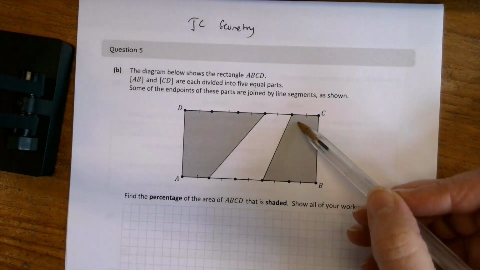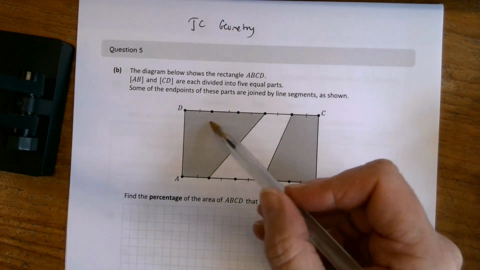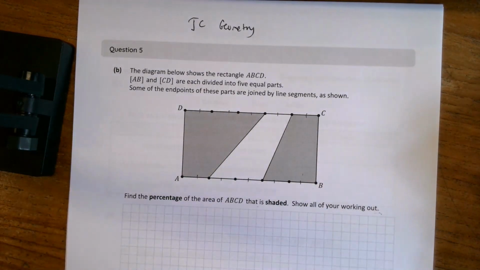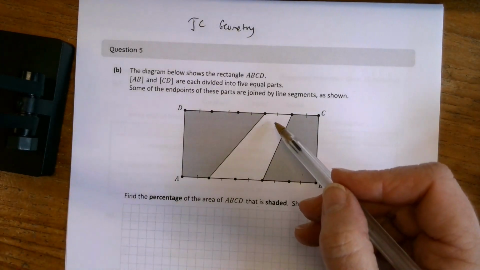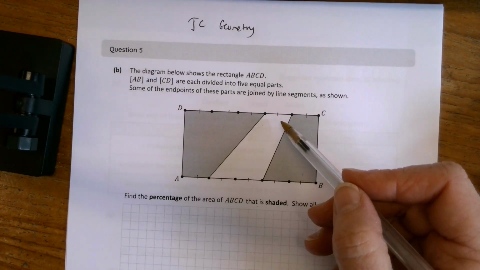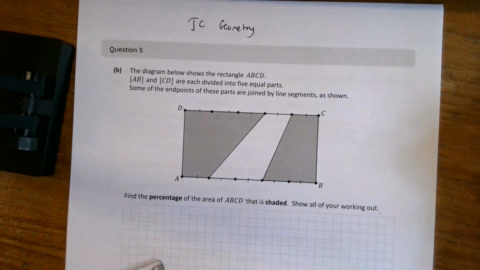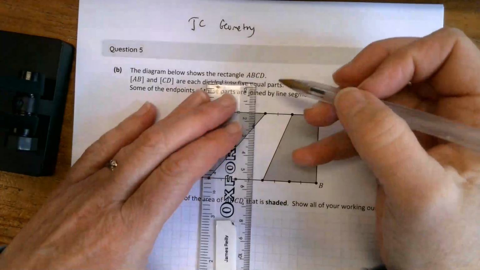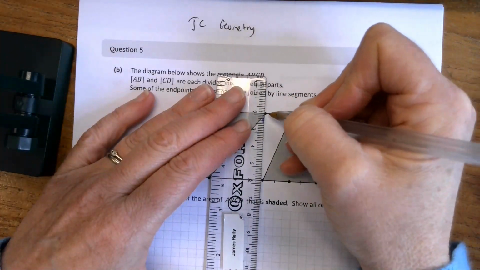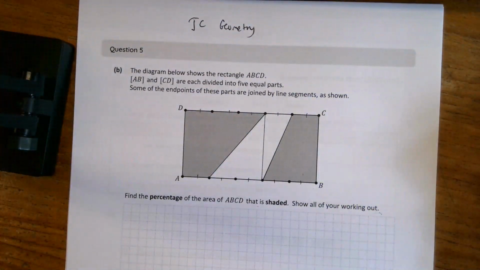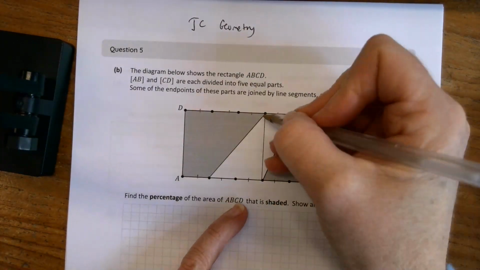So we're trying to find out what percentage is taken up by these shapes here. Show all of your working out. This is a weird shape. We don't really have an idea how to find the area of that shape, so what we'll have to do is find the area of some other shapes that make up that shape. Straight away, I'd be thinking of putting in a line there, because that gives me 2 right angle triangles.